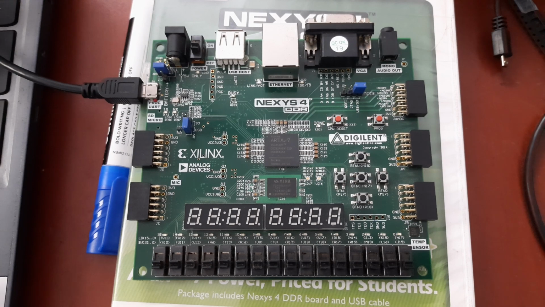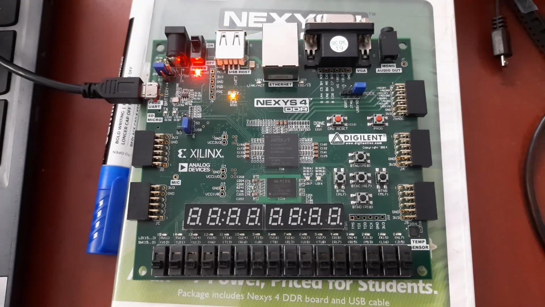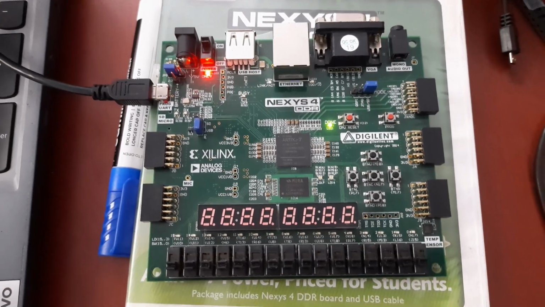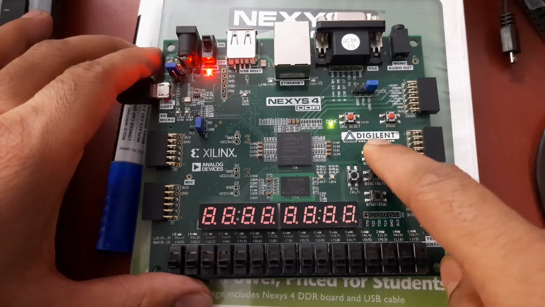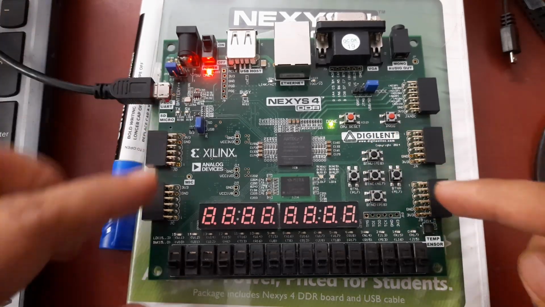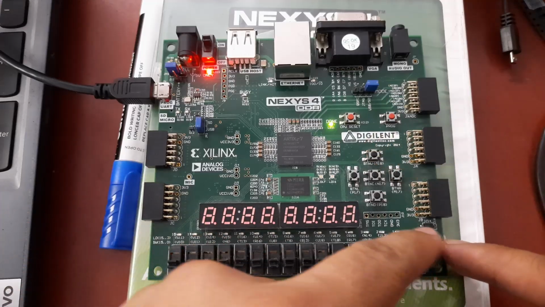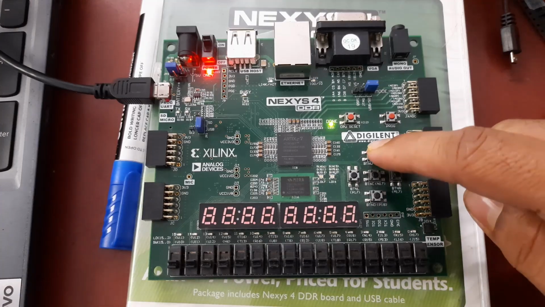Alright, so the bit stream has been generated. What I'm going to do is turn this on and program the board. Now the board is programmed, and this is the reset, the central one. This upper one is the push button for the tally counter. As soon as I push it, these LEDs will show the counter values. So let's push it.